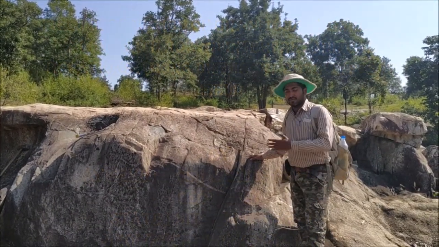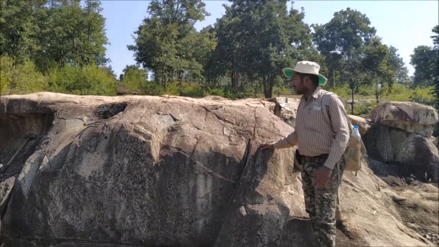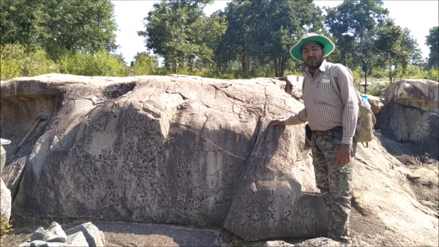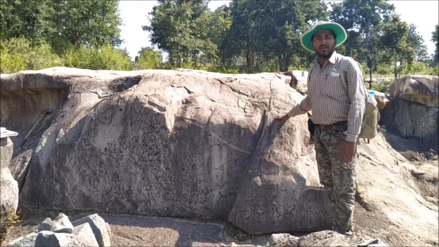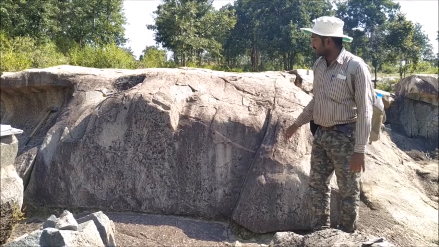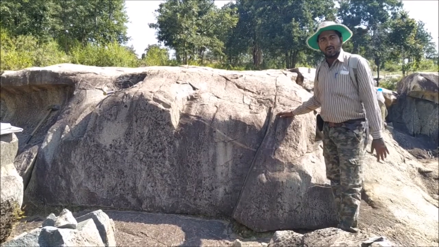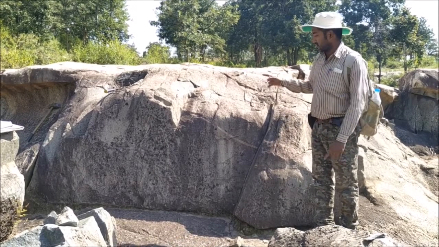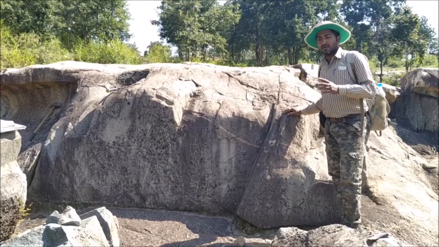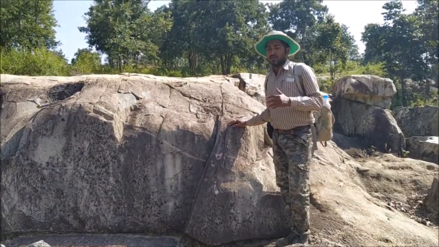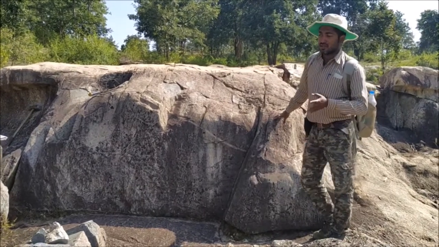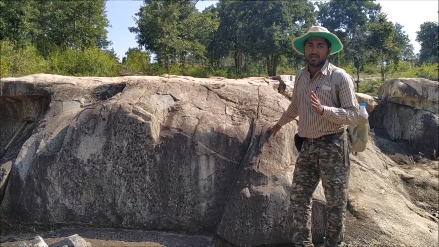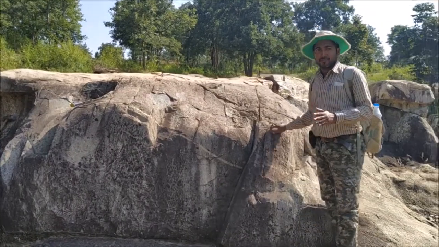The area we have chosen for explaining the field relationship between different phases of granitoids, because here we get three types of rock. Among the three, two are granitoids, and the third variety we are not able to explain 100% here, but we'll see how to approach such a rock in the field.